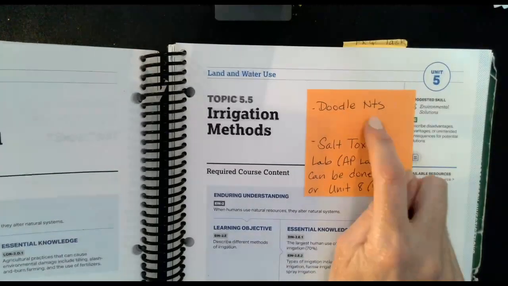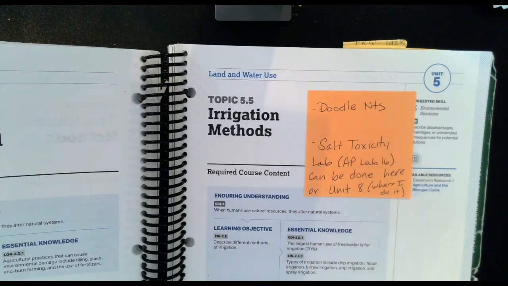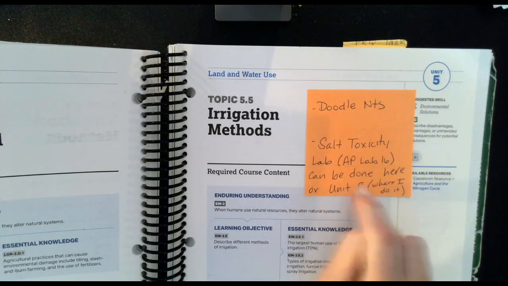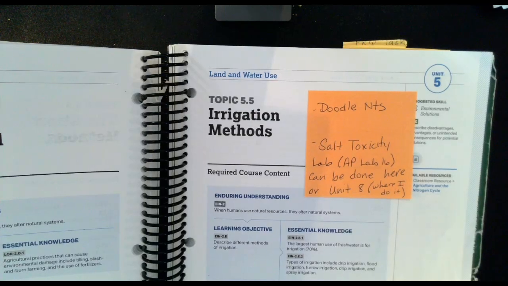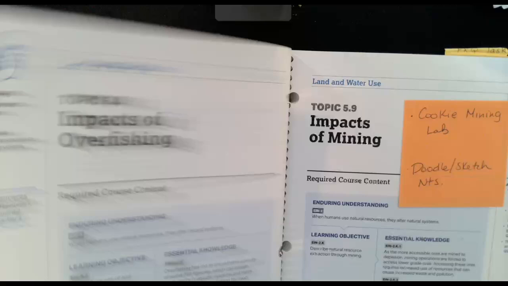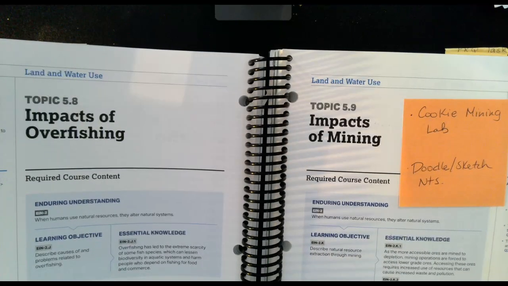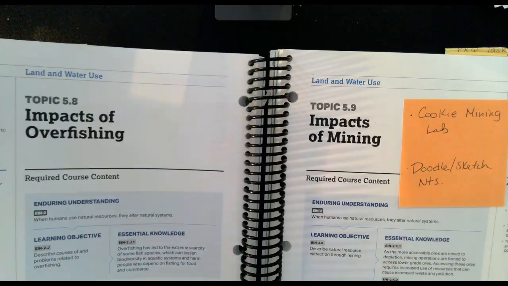Irrigation methods, I made notes here, so you have those in the file. There's also the salt toxicity lab. It can be done here, but I prefer to do it in Unit 8. Going on, there's nothing special for any of this, just notes in the PowerPoints and reading in the book. Again, you don't have to do PowerPoint notes, you can have the kids read.